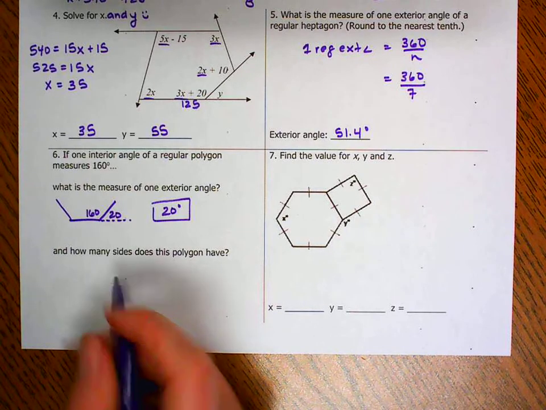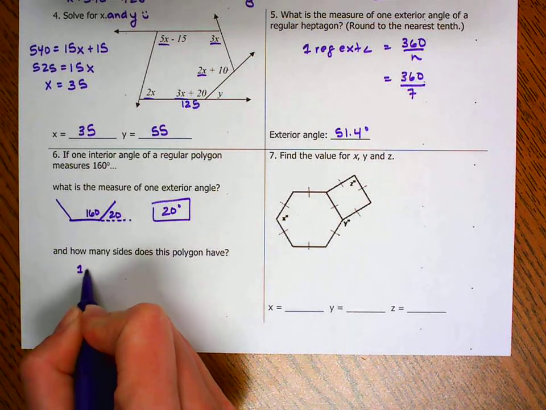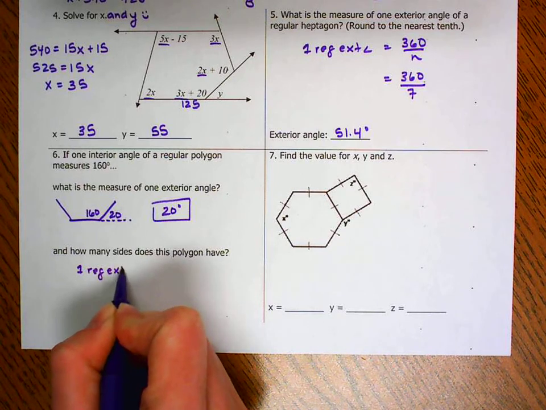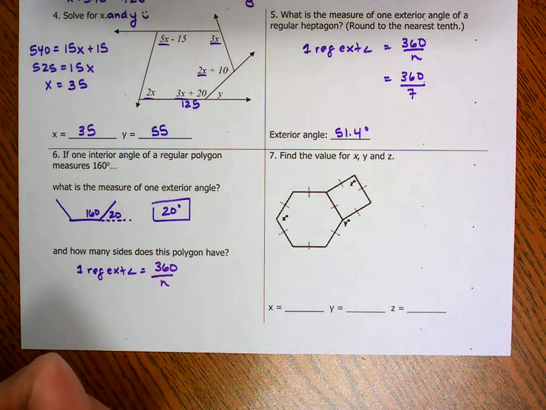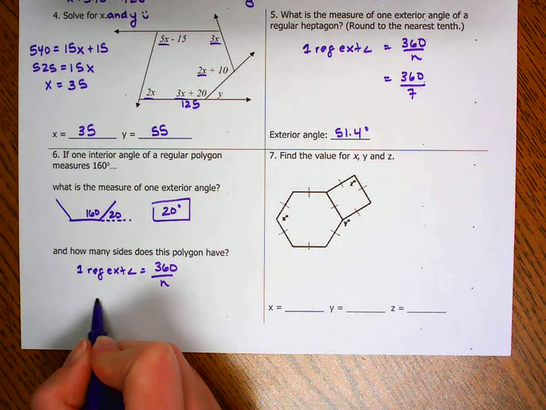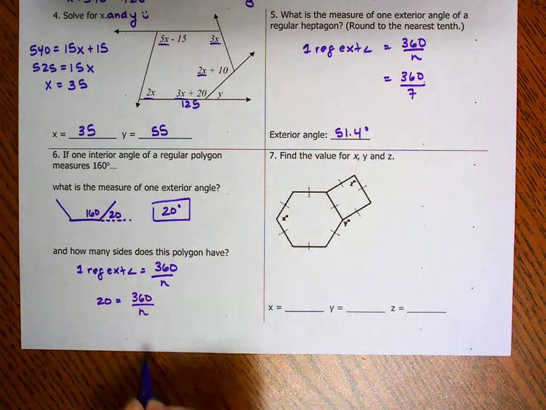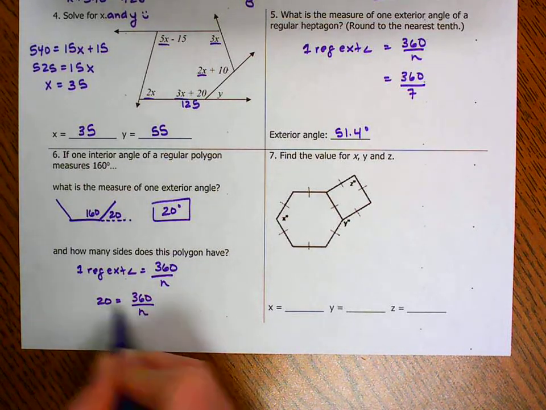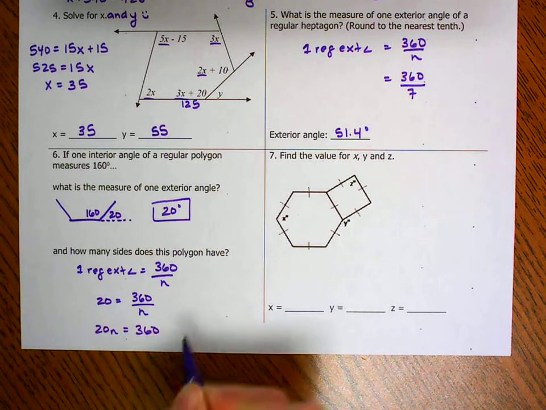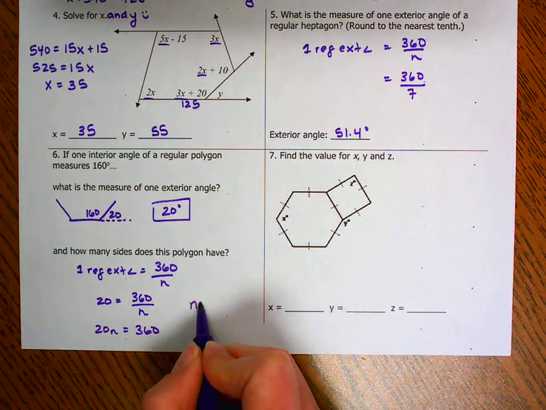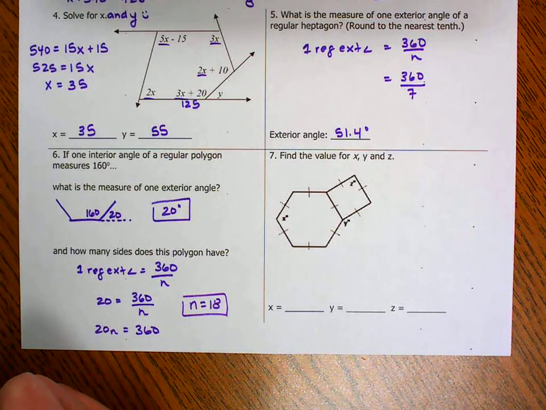If we want to solve for how many sides a polygon has, we have two options. We can either use our formula for one regular interior angle, or we can use our formula for one regular exterior angle. And I like this one better because this formula is so simple. It's just 360 divided by n. Well, we know that one regular exterior angle is 20. If I multiply both sides by n, that'll get n out of my denominator. And if I divide both sides by 20, I'm left with n equals 18. So this polygon is going to have 18 sides.